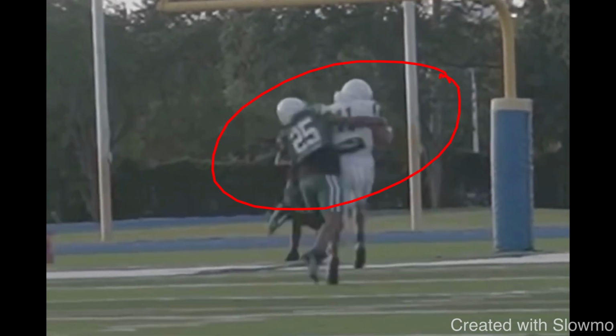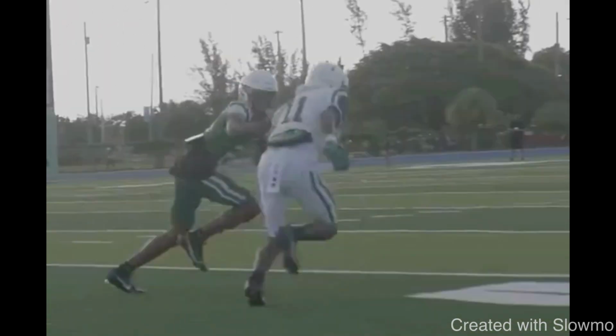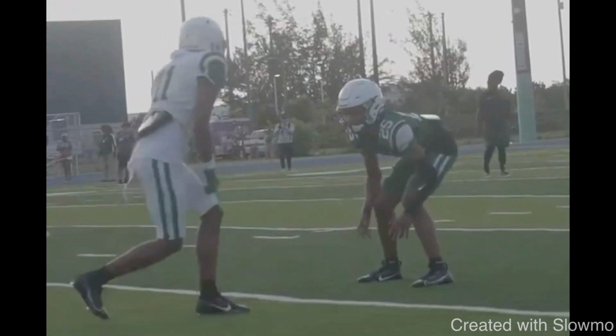Now, you could do this on a deep post. You could do this on a 10 to 12 yard hard post. You could do this release even on a fade route, but this is great for a post route because on a post route, you could obviously release inside or release outside.